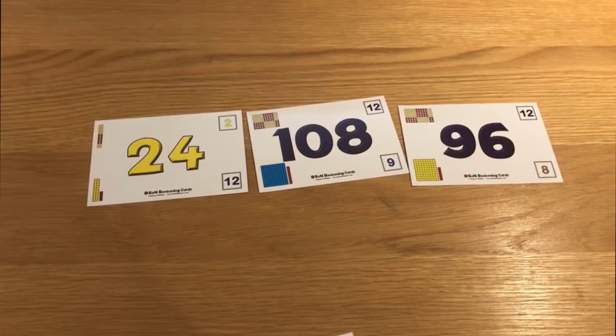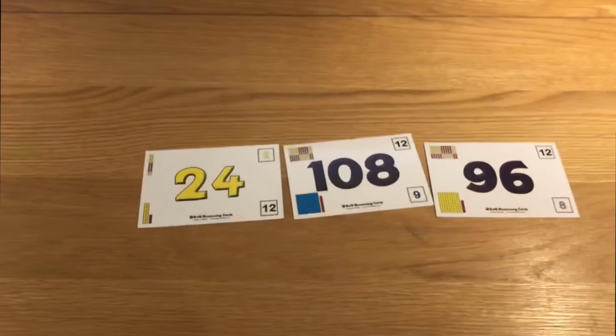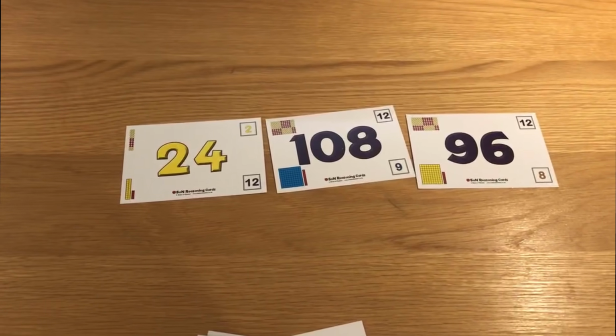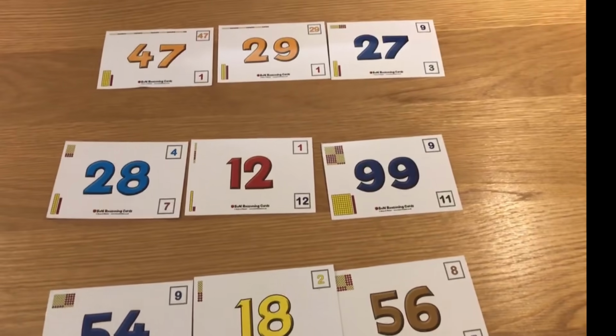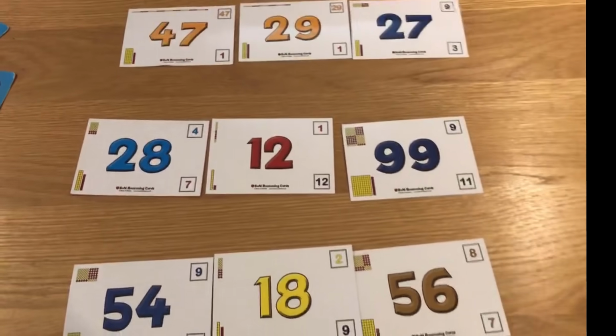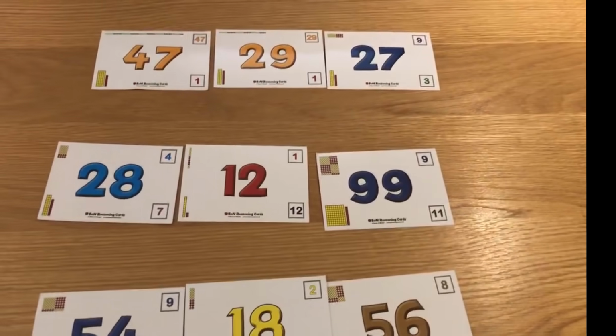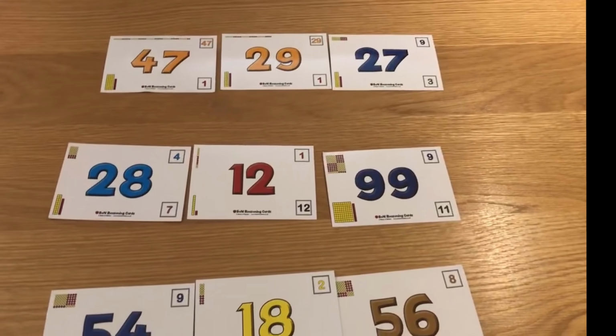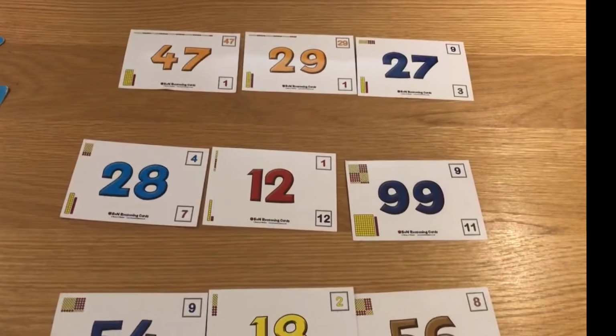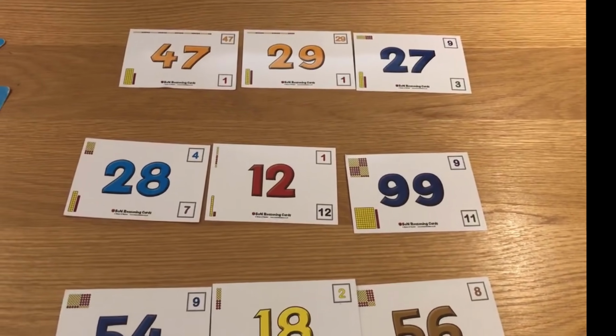What I'm going to do now is just pause the video. I'm going to deal out the next 9 cards, and we'll see if we can do the same thing with those. Okay, I've got 3 sets of cards now to look at. So I'm going to pause the video again. Have a look at the first set, 47, 29 and 27. Which 2 would you begin with and why? And what would your strategy be?